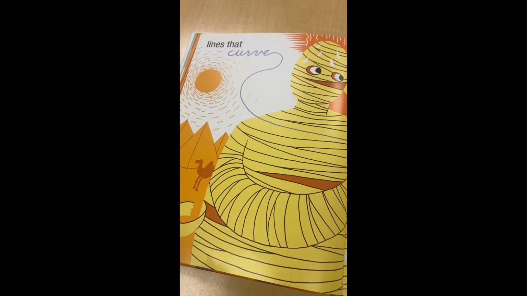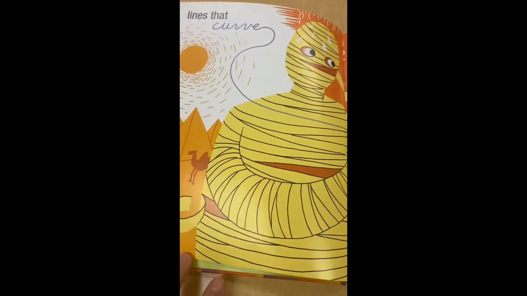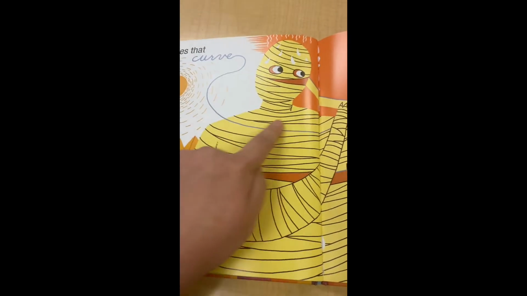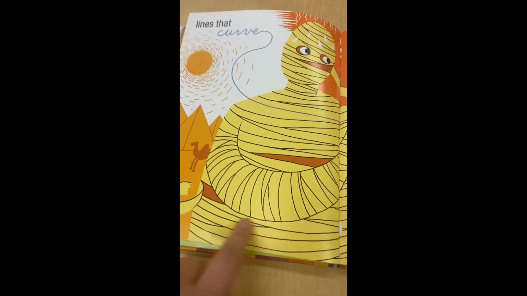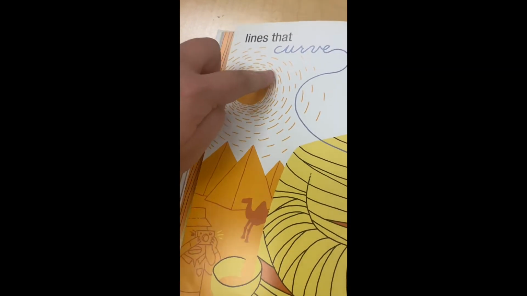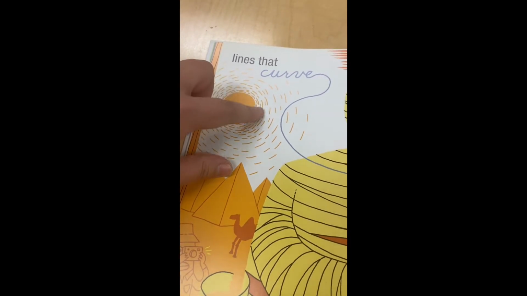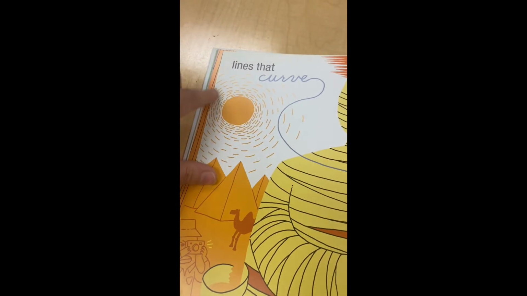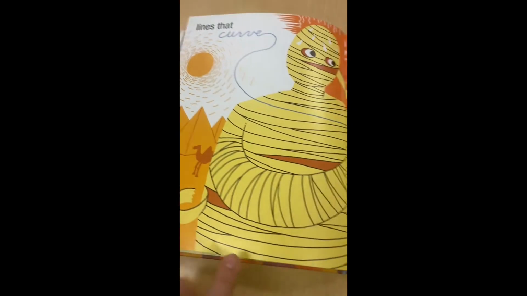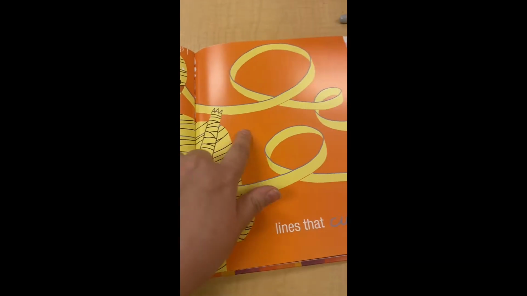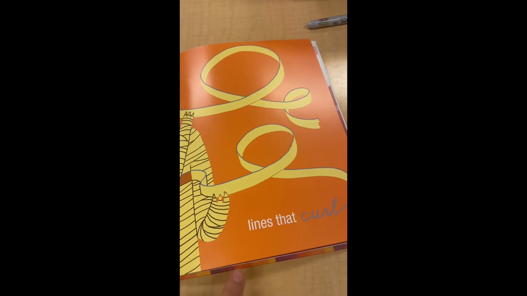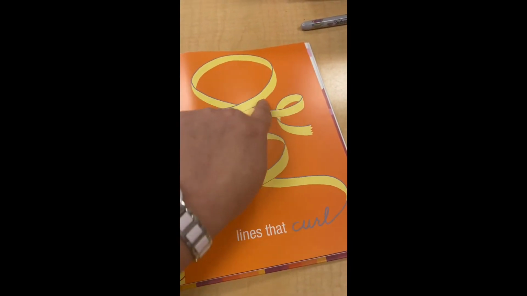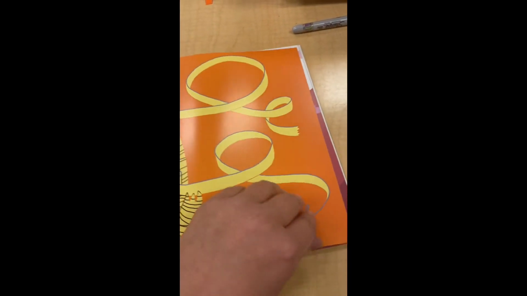Lines that curve. I see lots of curvy lines here. What is this? Is that a mummy with lines going side to side, curving? What about this? Here's the sun, and radiating around it, going around the sun, are those similar dashed lines like we saw in the other page. Uh-oh, it's coming undone, and they're making lines that curl. See the loop-de-loop? Loop, loop-de-loop.